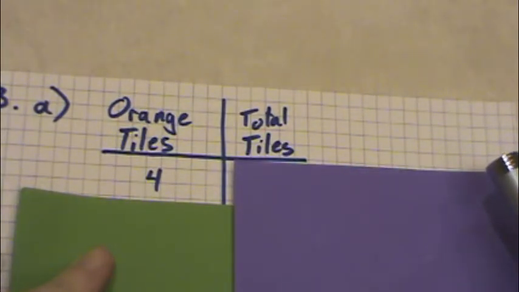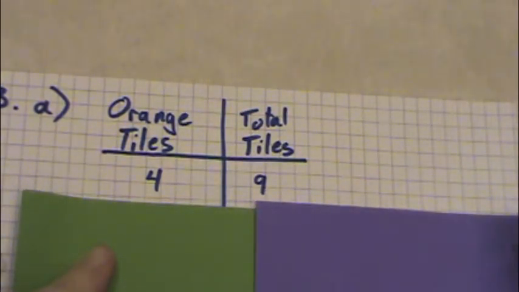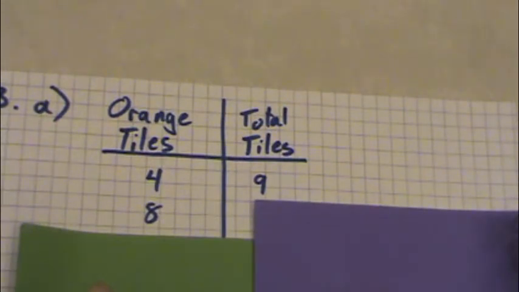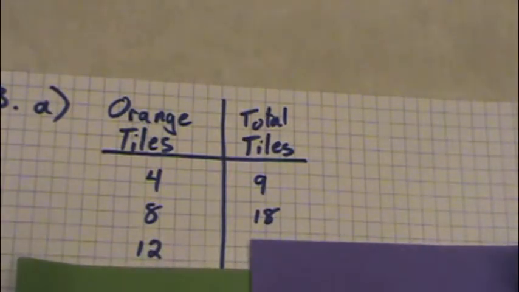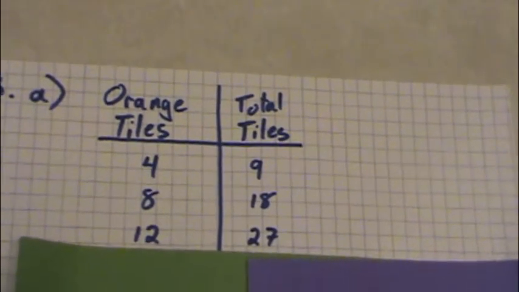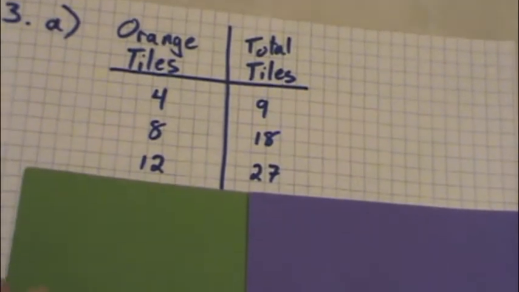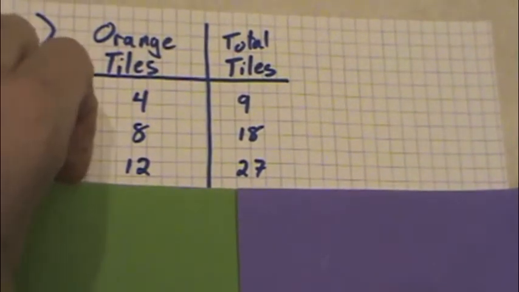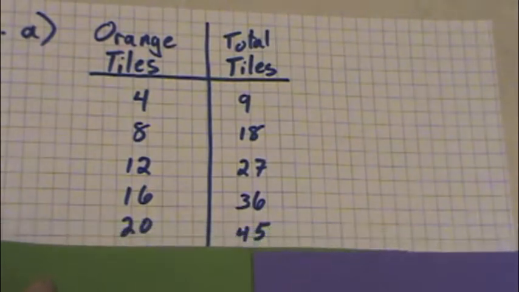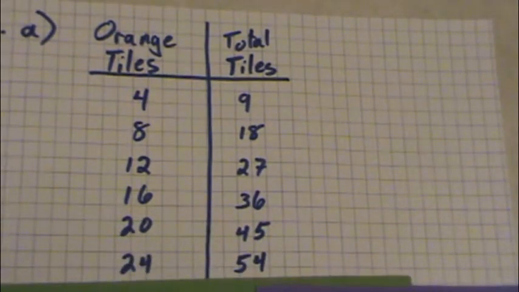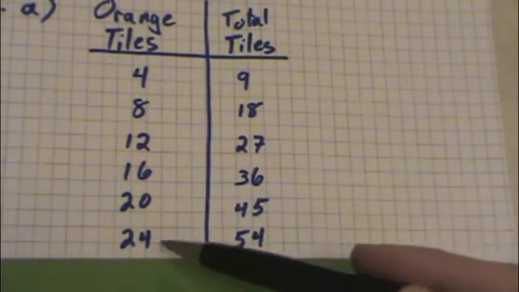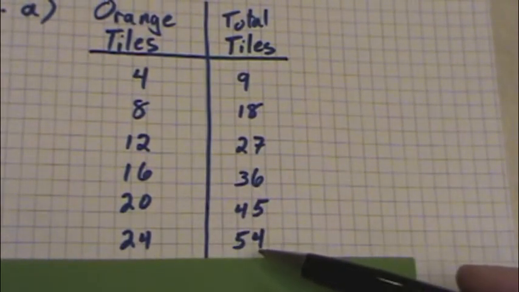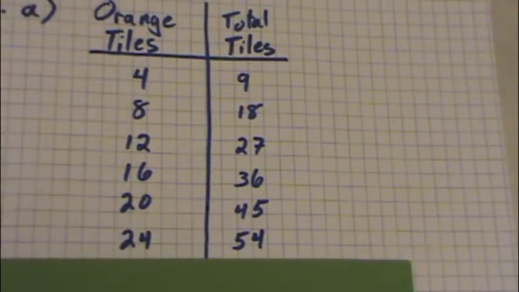Well, you are smart, and you realize that there are 4 orange tiles in one whole collection, so 9 tiles. And then you looked at the picture again and you said, okay, if there are 8 orange tiles, there are 18 tiles total. 12 orange tiles gives you 27 tiles total. And then you just used your inductive reasoning and continued the pattern to figure out 16, 36, 20, 45, and 24, 54. And since the question was, how many tiles will there be in a figure with 24 orange tiles? 54 must be your answer. Not too bad.